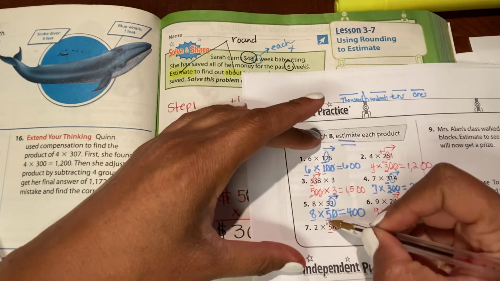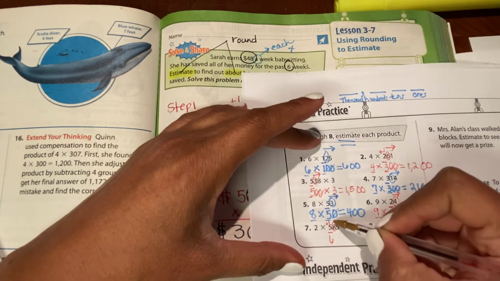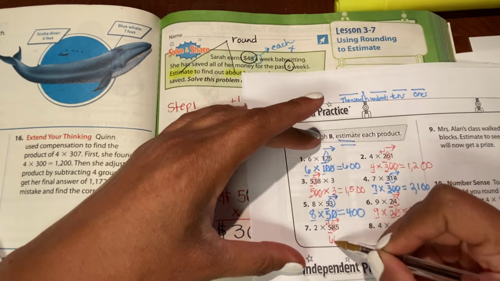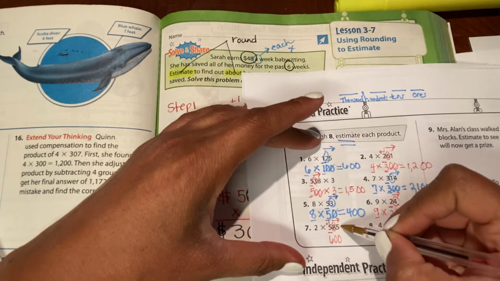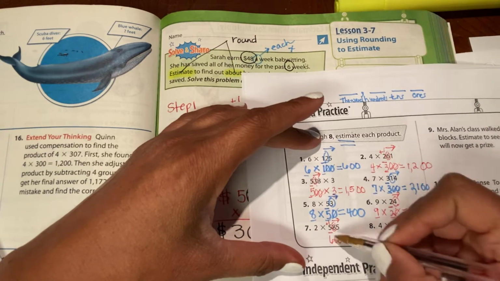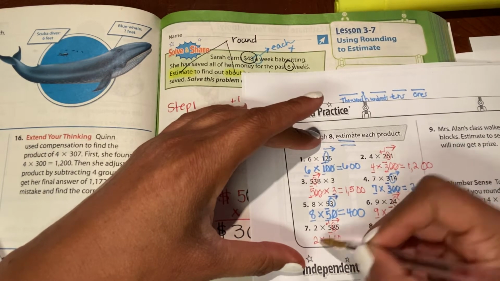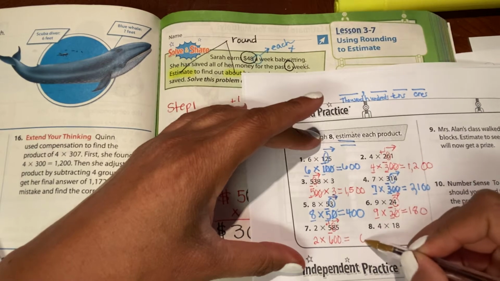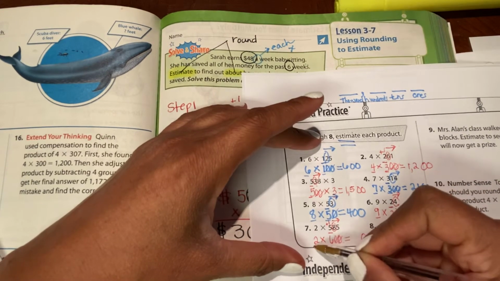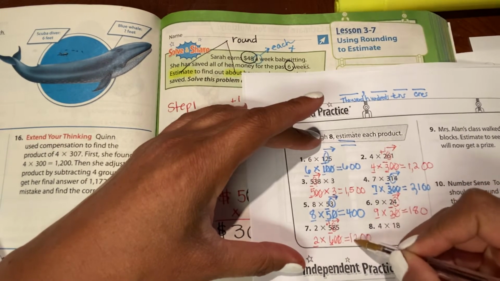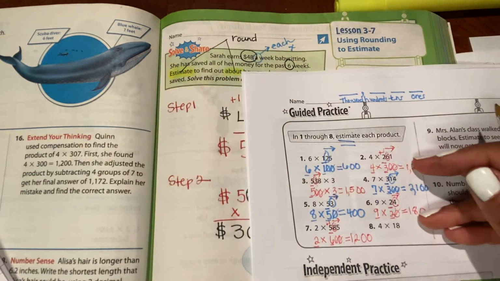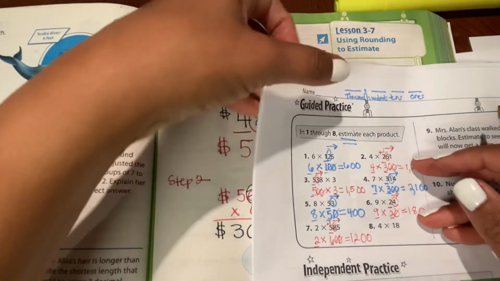So 5 plus 1 makes 6. And everything to the right turns into zeros. 585 rounded up to 600. Now you multiply that 600 times 2, trail 2 of those zeros, and you're left with 2 times 6, which is 12. The answer for number 7, 1,200.